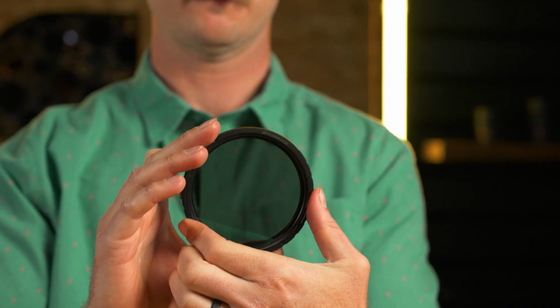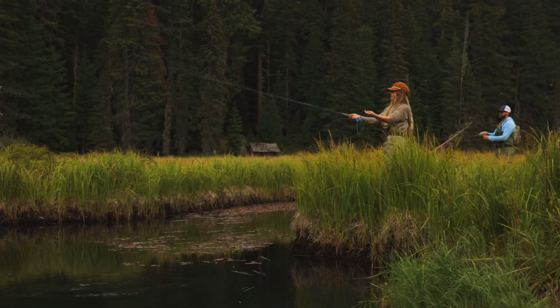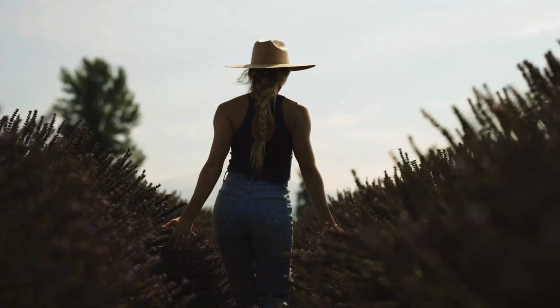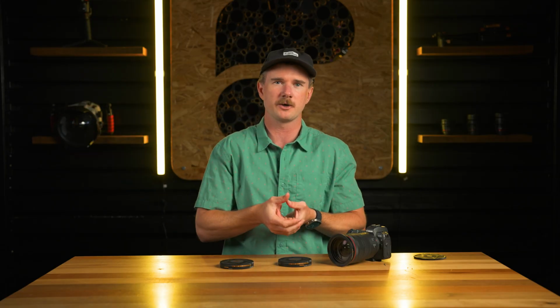So the idea here is we're using our variable neutral density filters to reduce light. Now, what we're trying to do is be able to shoot whatever aperture we want. Usually we want it pretty wide open, so we create that depth of field, and also be able to shoot out in bright light. Now, if you shoot out in bright light with a wide open aperture, you're going to have your shutter speed at like 1/1000th or 1/2000th.